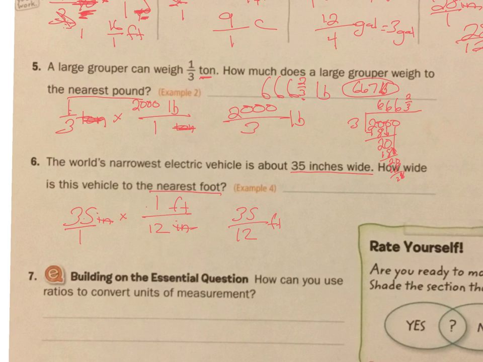Now we're into feet. How many times does 12 go into 35? Goes in there 2 times. And that leaves me with, let's see, 24. That'd be 9 twelfths. Now I want to go to the nearest foot. This 9 twelfths is close to another whole foot. So I'm going to pump that up to 3 feet as my answer.